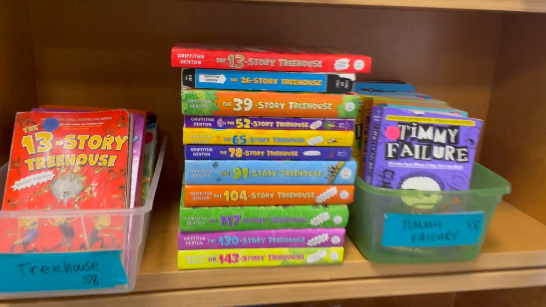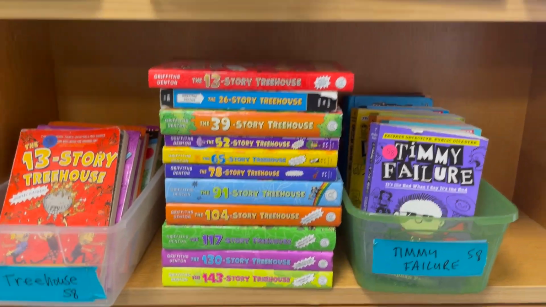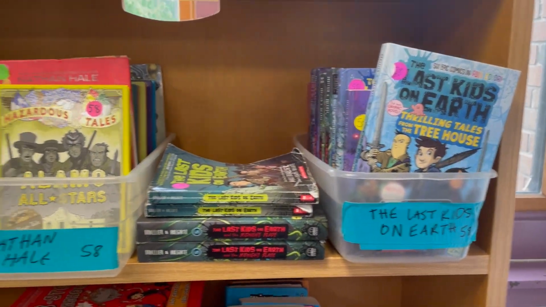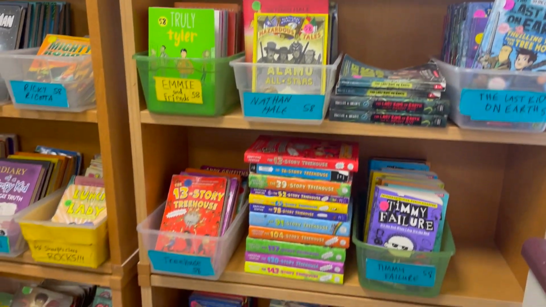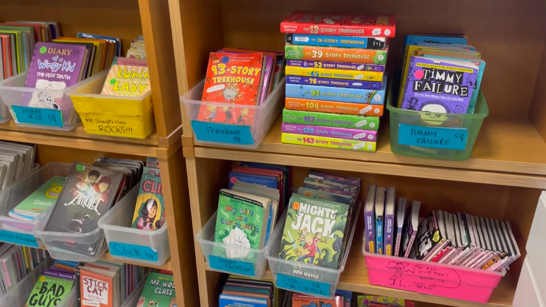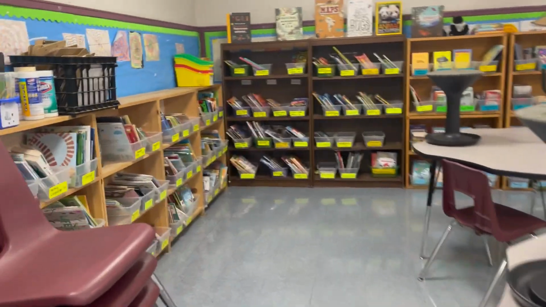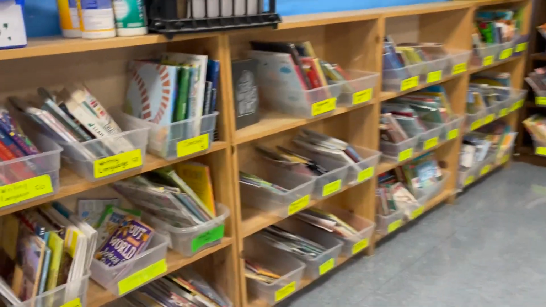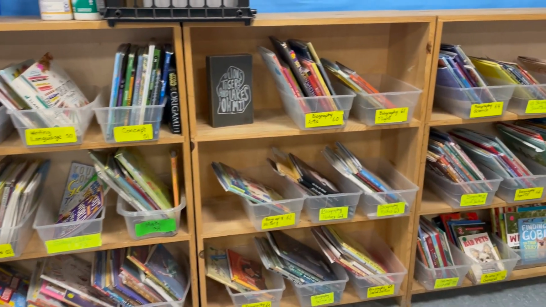This Treehouse one, I could have made another basket, but it looks kind of cool stacked like that. Did that with The Last Kids on Earth as well. So you can see these are all illustrated novels and graphic novels. And then heading over here, we start to get into some of the nonfiction portions of our library.